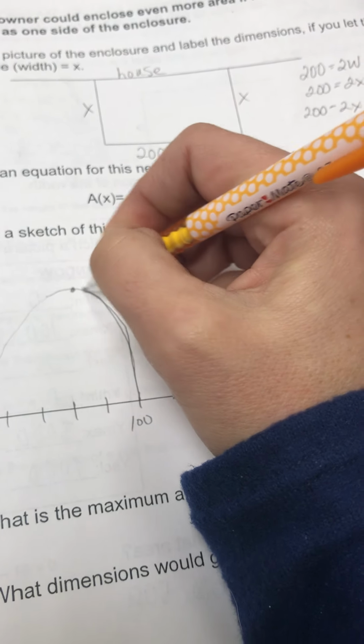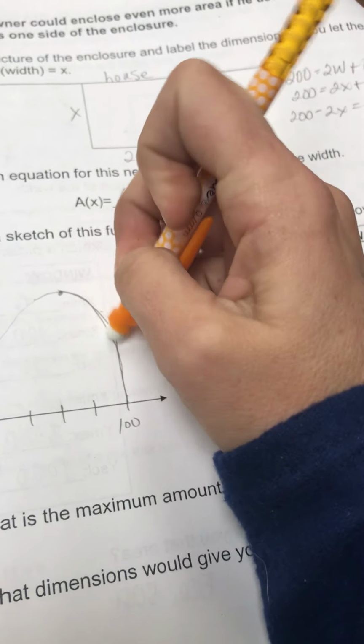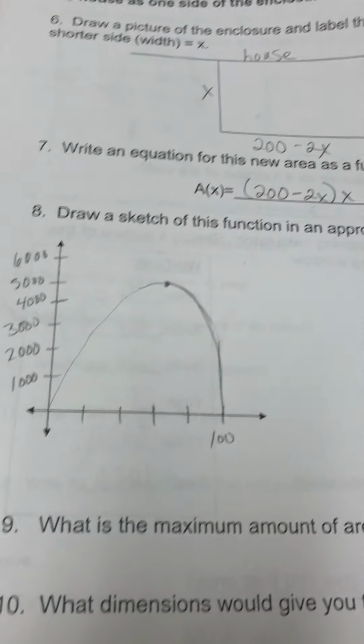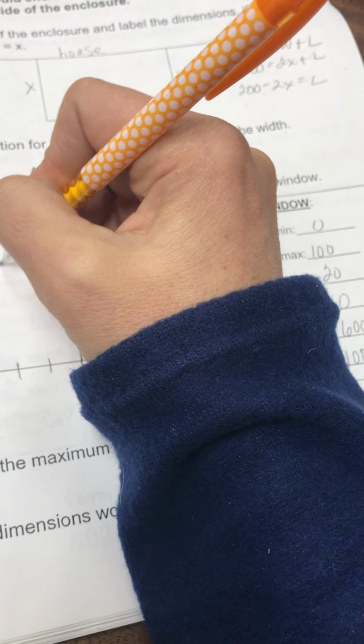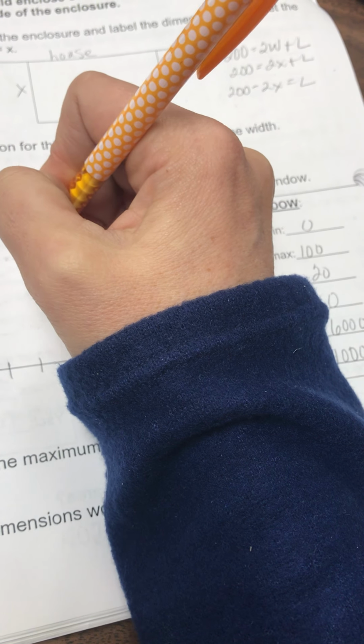Oops, that's getting wonky there. Okay. Oh yeah, because I keep drawing my center off. My center will be like right here. So then it would come up like this.